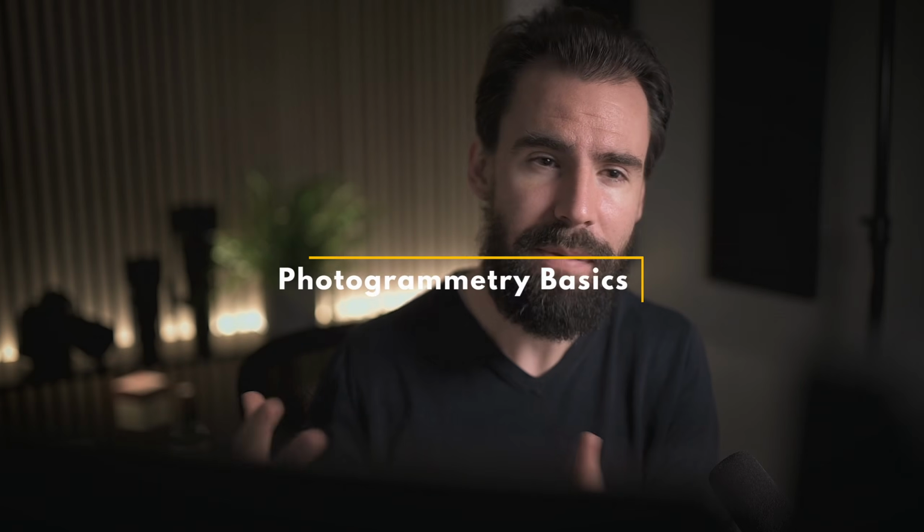Now you may be asking yourself, how am I supposed to take these pictures? Where am I supposed to be when I shoot the photos? How many photos do I need? Let's start with the basics. Imagine I want to take a scan of this box right here.